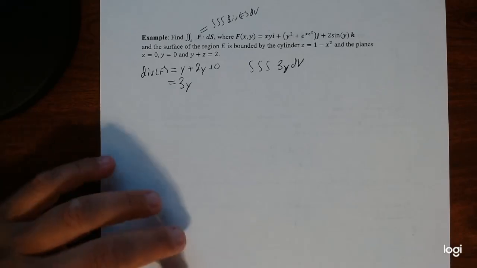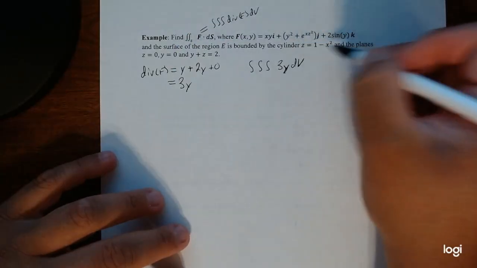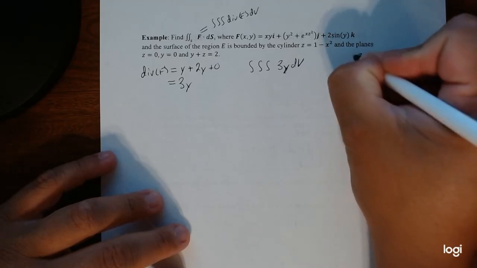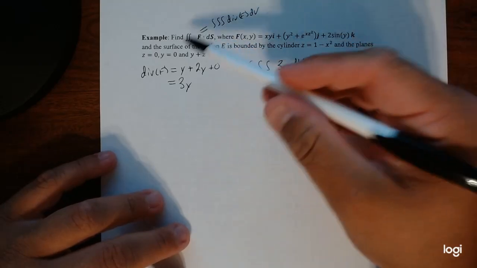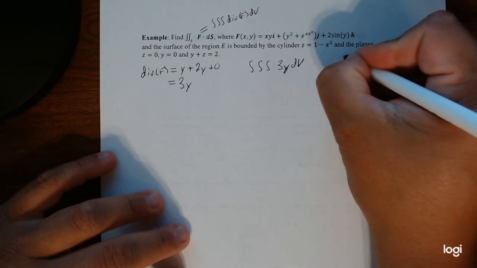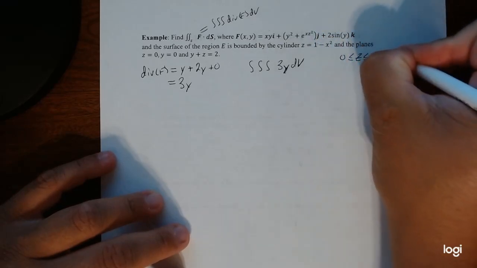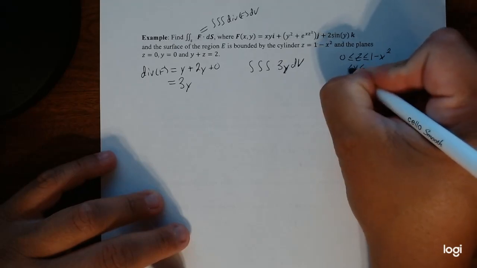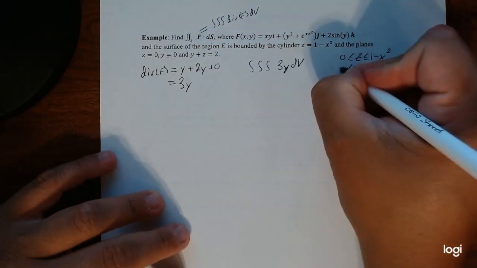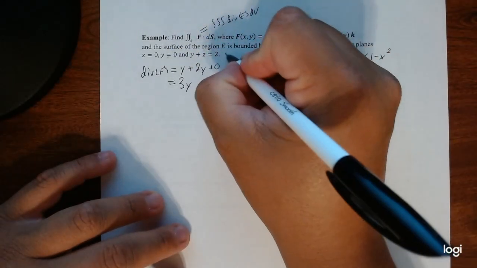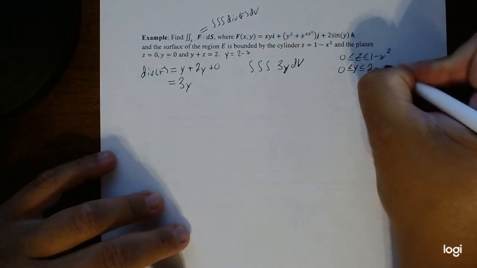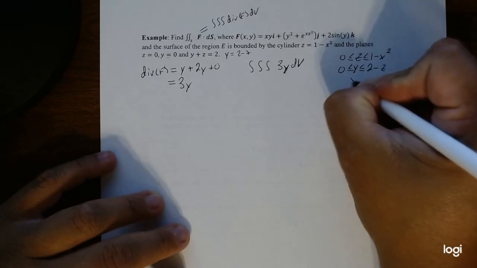because now we have to parameterize it, all that fun stuff, and hopefully the integral is nice to deal with. And this actually is pretty nice, because if we look at our bounds, we know z is bounded between 0 and that. We know y is bounded between 0 and, if I solve for y here, 2 minus z. Now let's look at x.